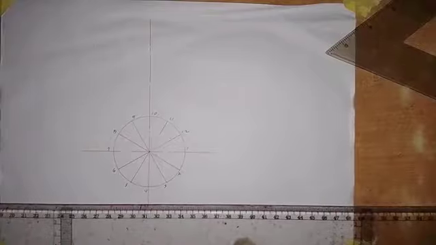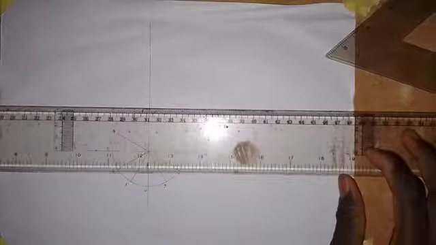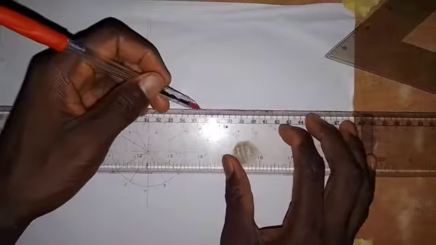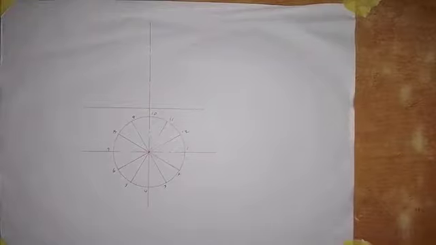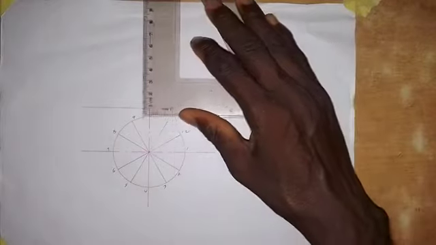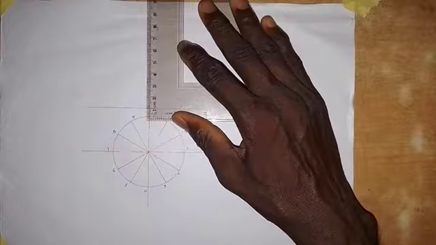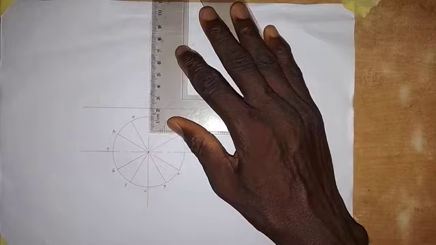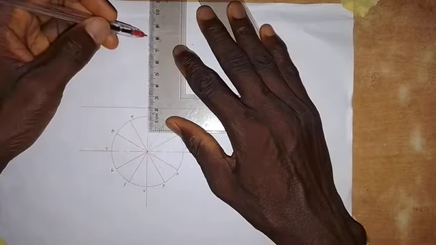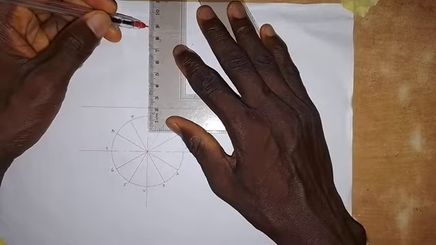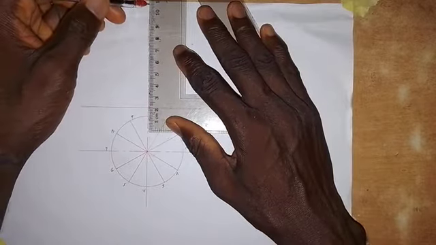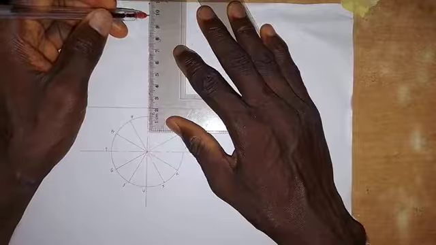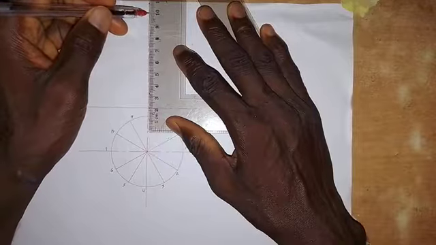Now, having drawn the circle, the next thing we are going to do is move up a little bit and draw a horizontal line. After that, I'm going to take a measurement of 80 millimeters on this line. This is 80 millimeters. I need to extend this a bit. Okay, so this is 80 millimeters here.